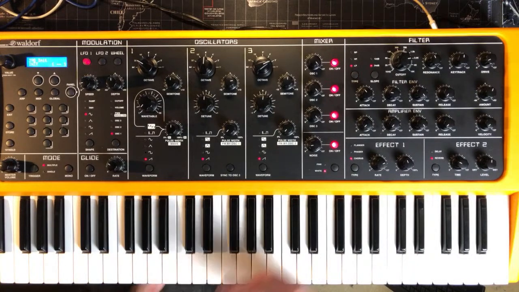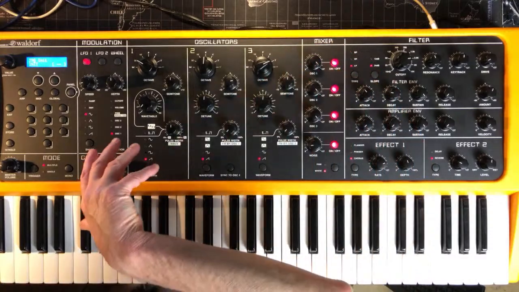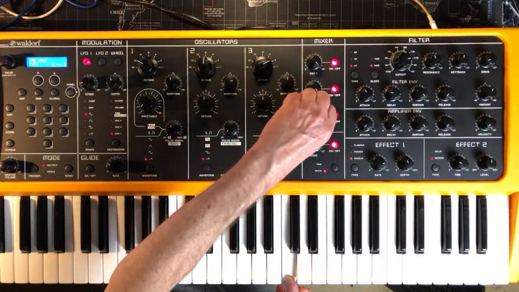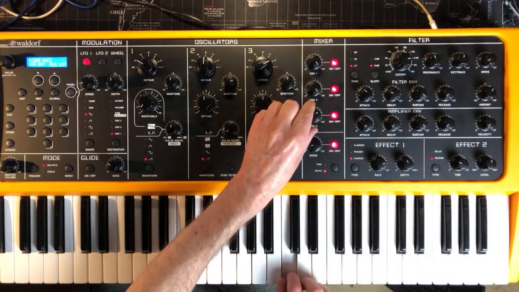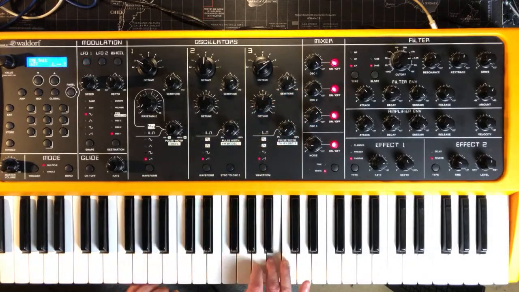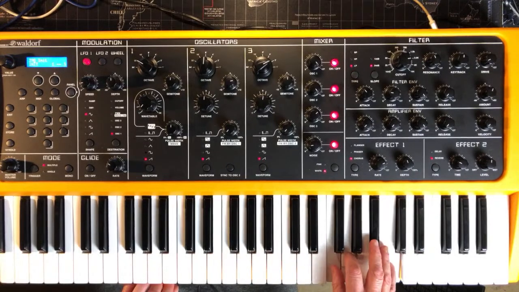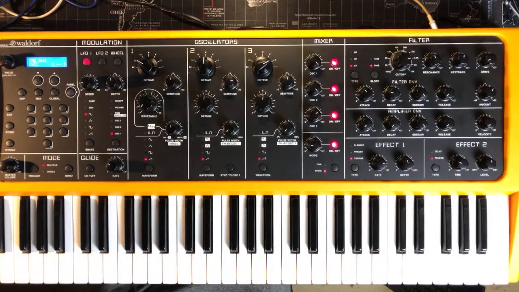So of course you could then play with the idea of drawbars by fading, like we got that really high pitched one.